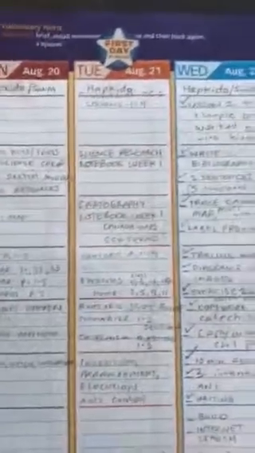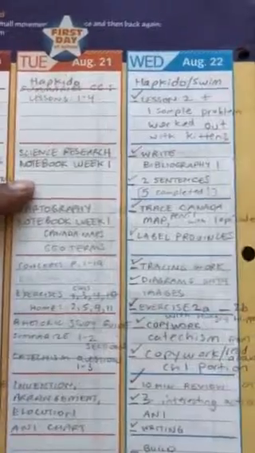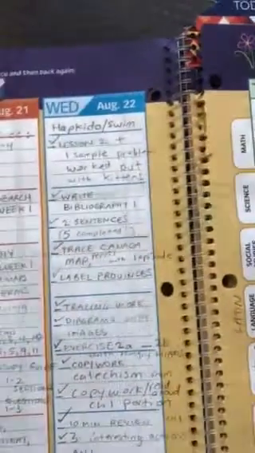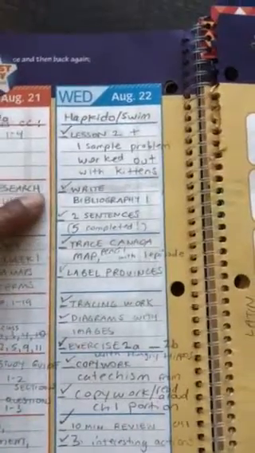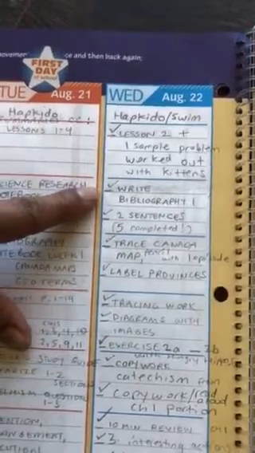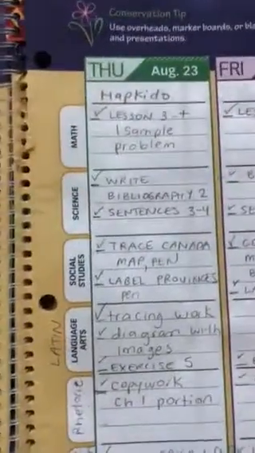Then if you look at science, the assignment was week 1 topic, which was astronomy. And so what I had him do, I had him choose the 2 books already, and so I had him write the bibliography for one of them on Wednesday, and then one of the bibliographies on Thursday.